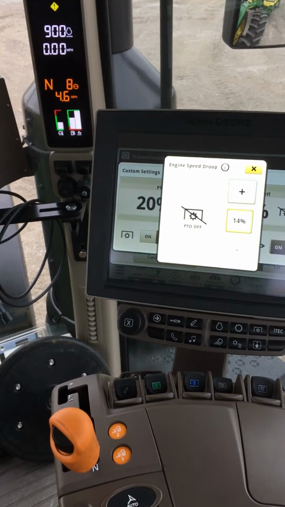So in this instance, we can take the PTO off engine droop setting to 14%, which is going to help that tractor start responding quicker as engine RPM is pulled down, make the tractor more responsive, and will do a better job with that oncoming load.